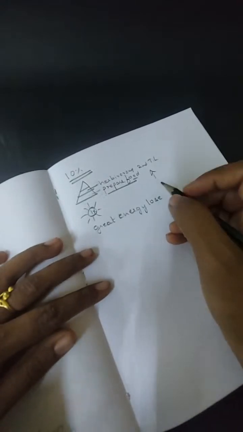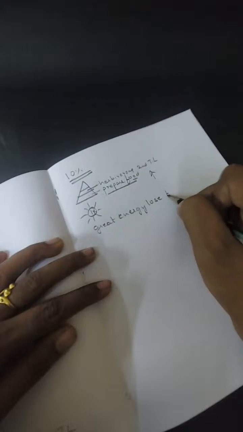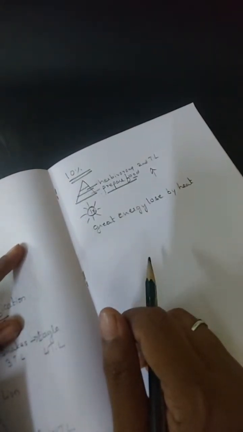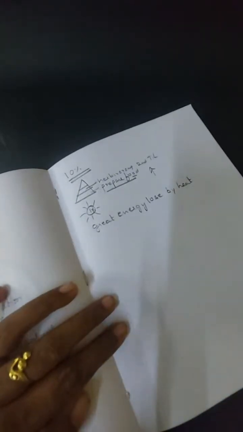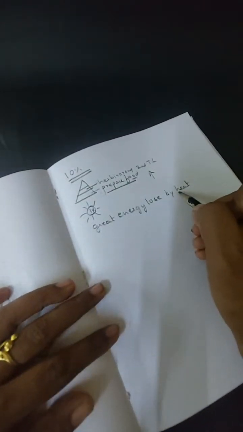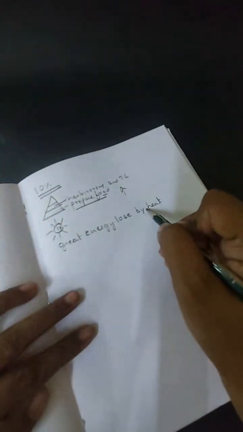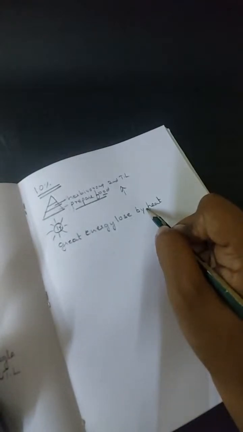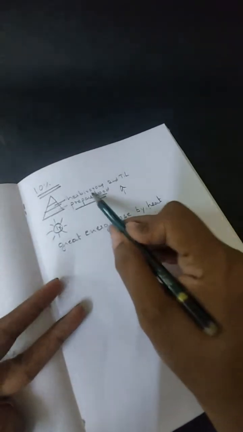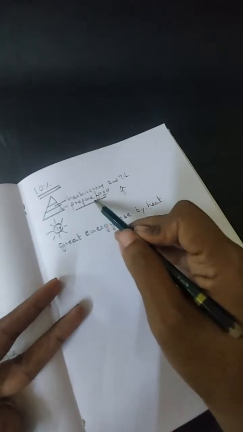Here that energy is lost. Why is it lost? Because of body heat. The body is doing some activities like digestion and all. Great energy is lost as heat because the body is doing work. Digestion is taking place, it is moving from one place to another. At rest also it is doing work because our heart works like that. All the herbivores get energy from the first trophic level, but only 10% of energy is coming.